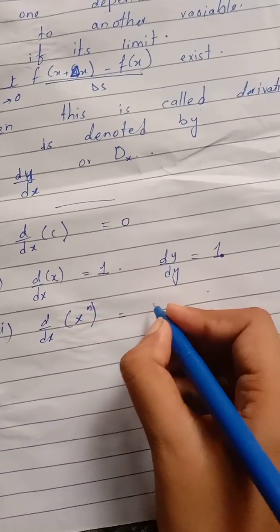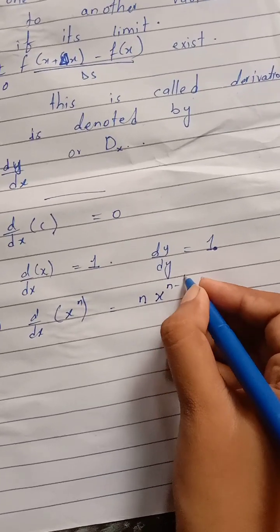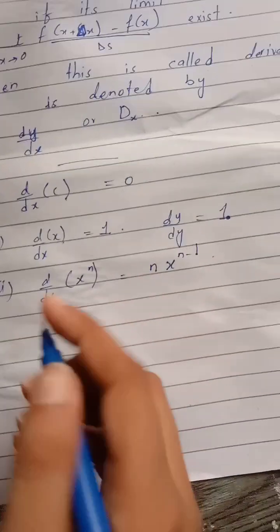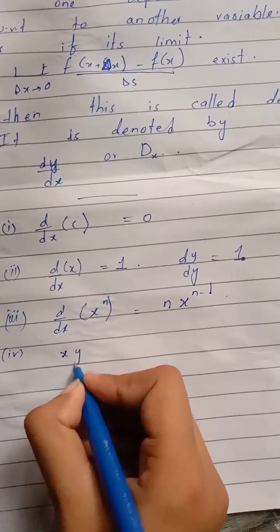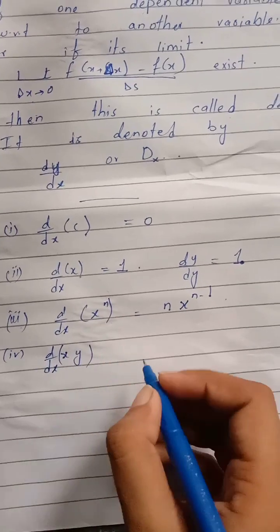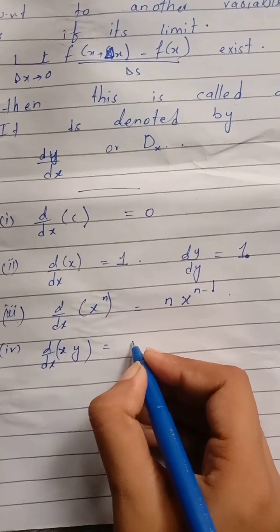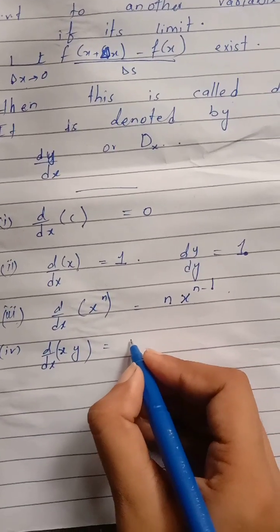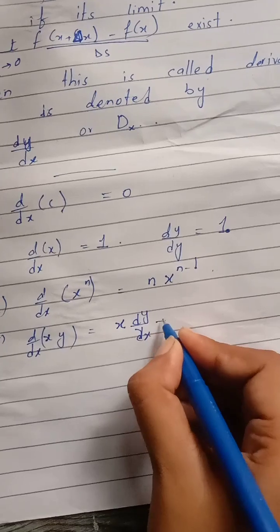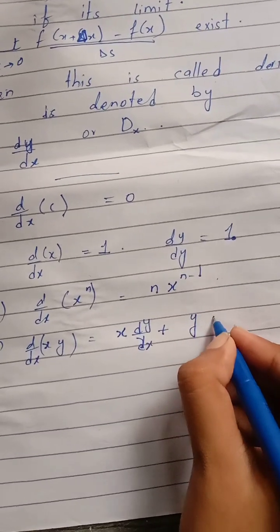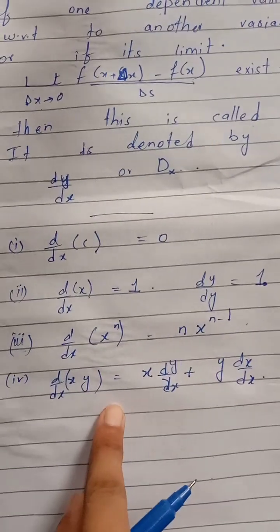Now if we find the derivative of a power function, there is a formula: the power comes down as a multiplier and one is subtracted from the power. And if there is a product of two functions, let's say x and y, that we want to differentiate, firstly we find the derivative of the first and the second remains constant: first as it is, derivative of second term, plus second term as it is, derivative of first term. This is the derivative of a product.